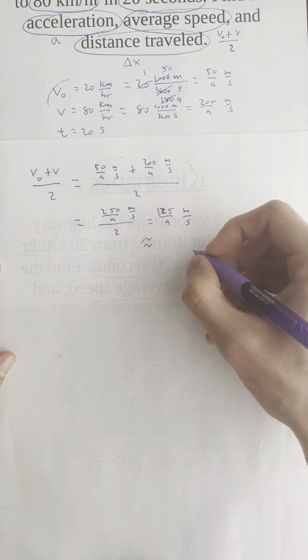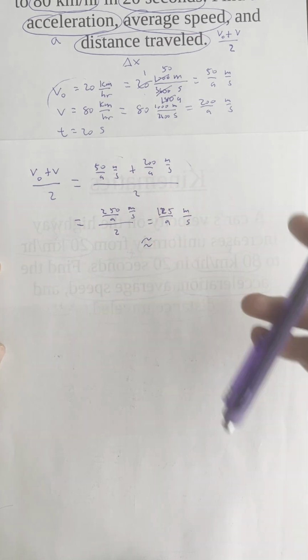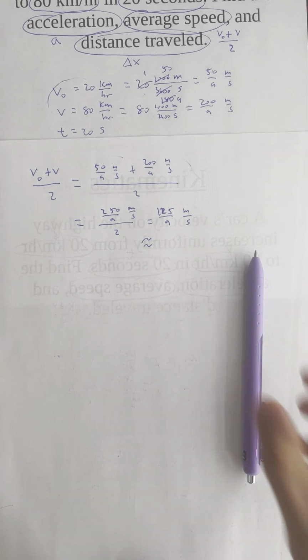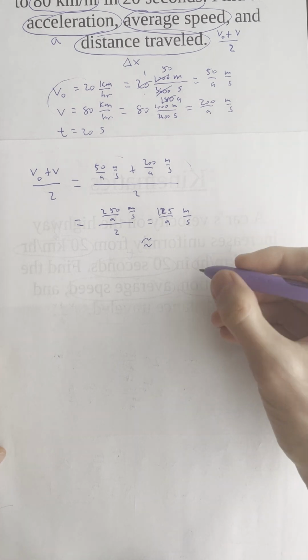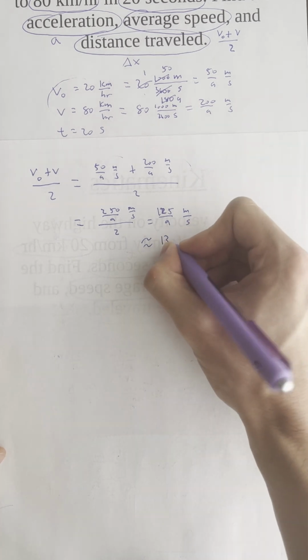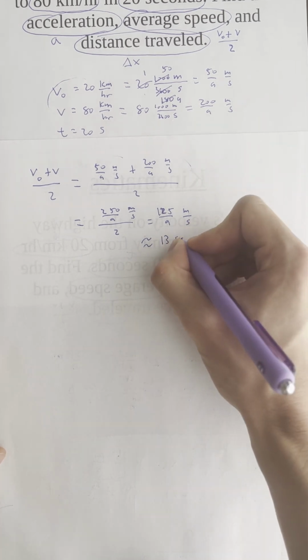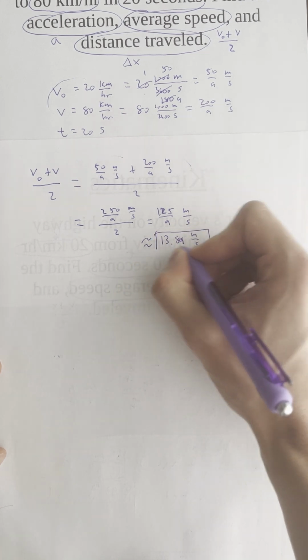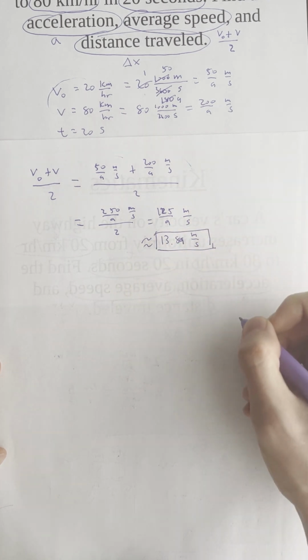So it's approximately, double check what this is. I think it's 13.88. Let's see here. Yeah, 13.89 meters per second. Okay.